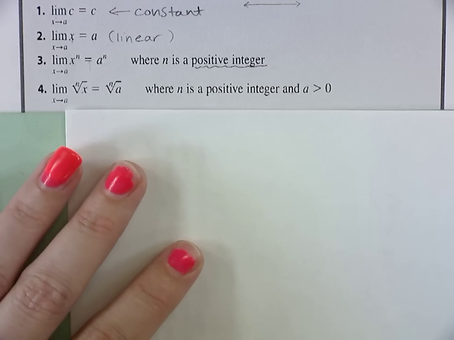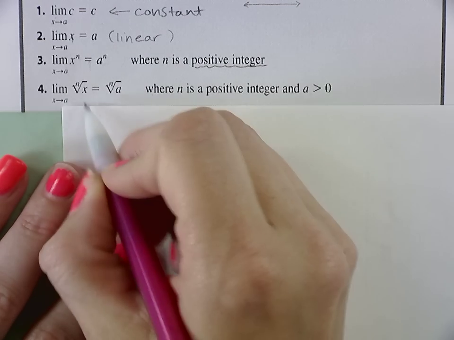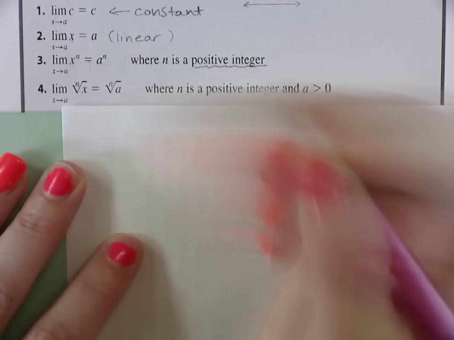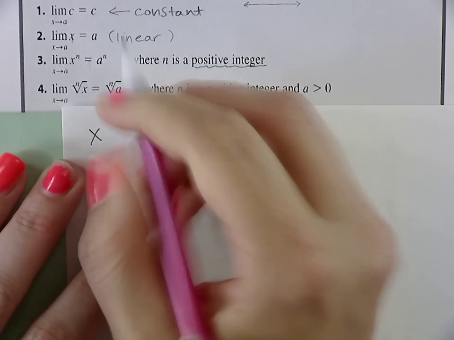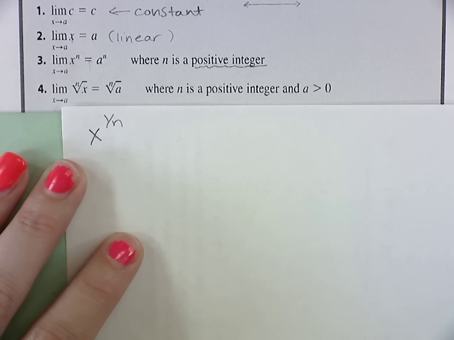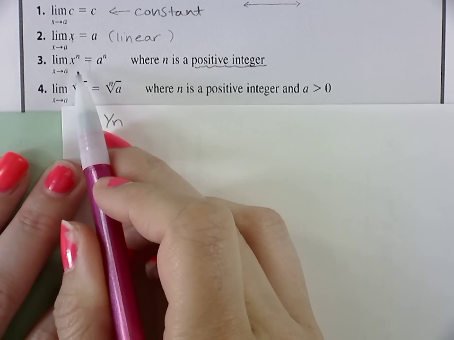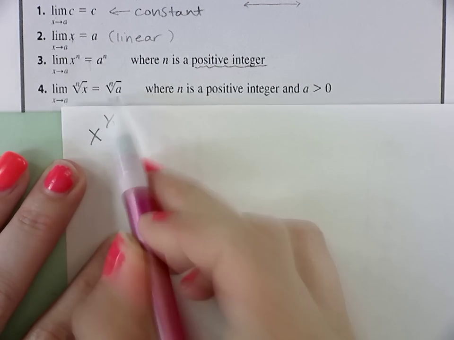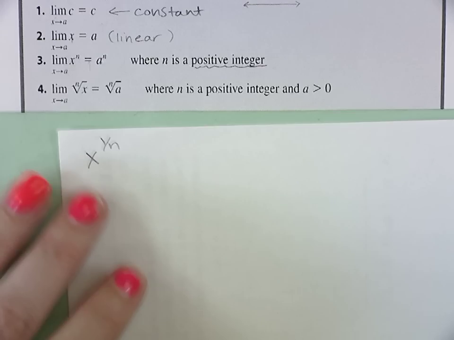Isn't it like make it to a fraction? Yeah, you can write the root as a power if you turn it into a rational exponent. So this would be like x to the 1 over n. Okay, so it is really the same thing as 3, except now we're putting it in the radical notation. Alright, so how are we going to use these?